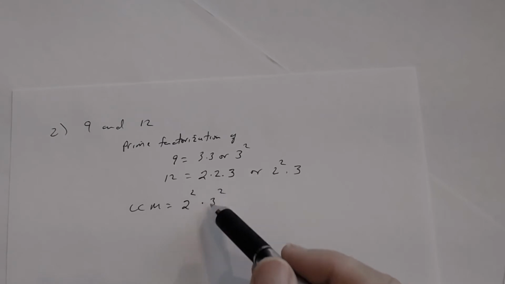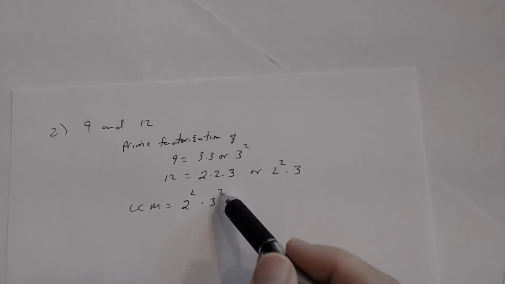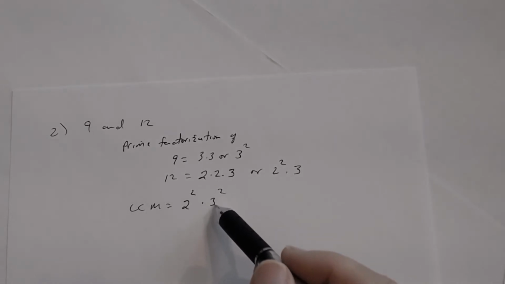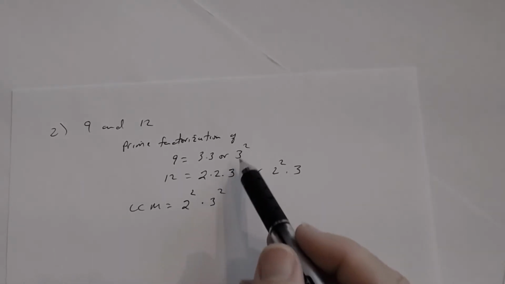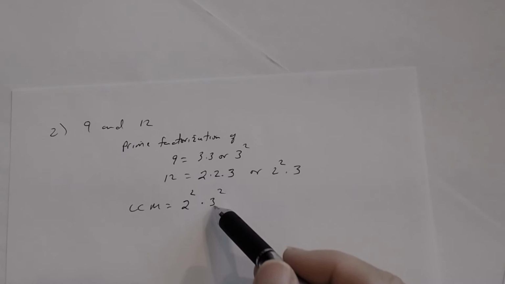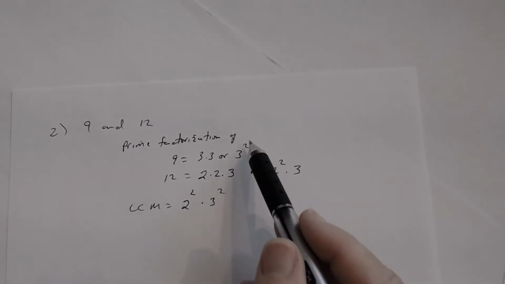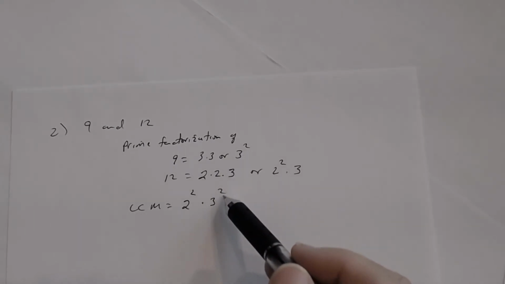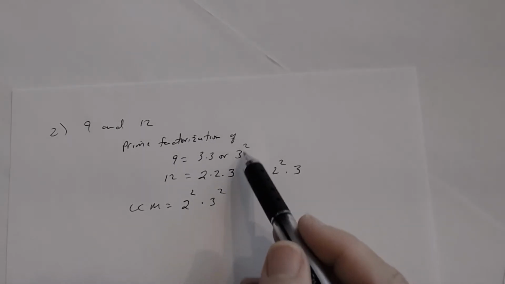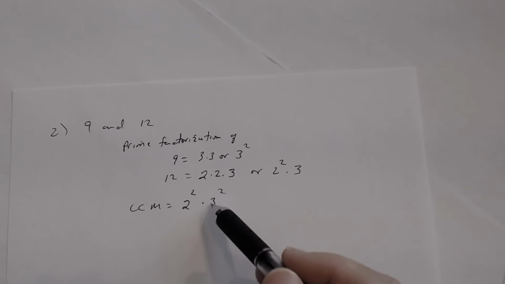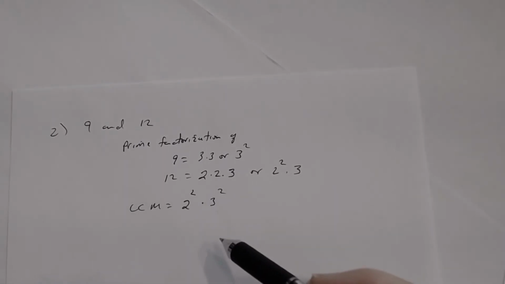So 9 must divide into this, and it does, because that's 9. If you just had the 3 and not 9, 9 does not go into 3. So that's why we have to use the one with the largest exponent. That's the only way that these factors will divide into the least common multiple evenly.